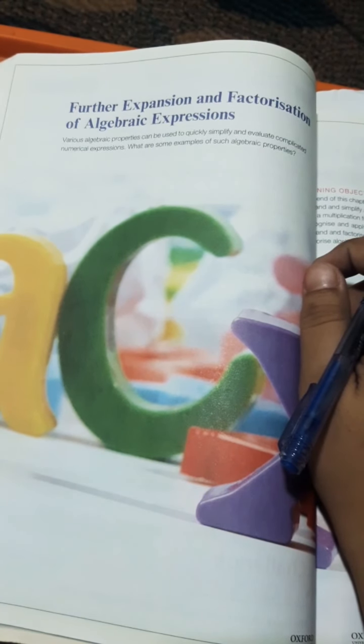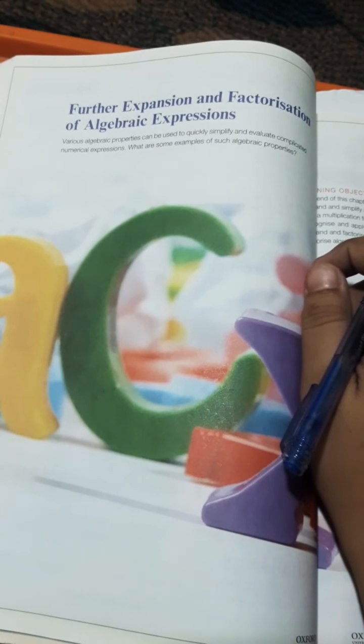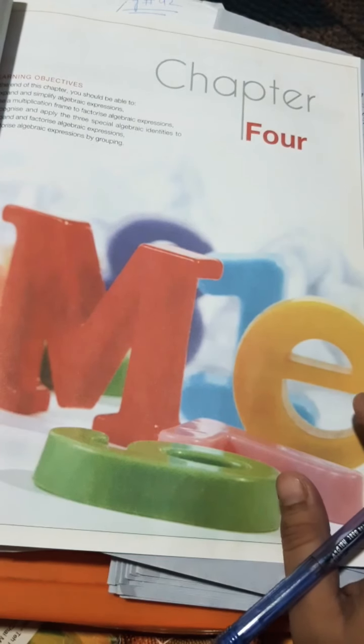Today we are going to discuss chapter 4 which is given to you in your book 2, that is further expansion and factorization of algebraic expressions. This chapter number 4 is a part of your book 2. Okay? So we are going to solve the exercise and I'm going to solve some questions, not all the questions, with the explanation, and I hope that would be helpful for you in understanding to solve the other questions as well, and you can do the complete exercise on your own.